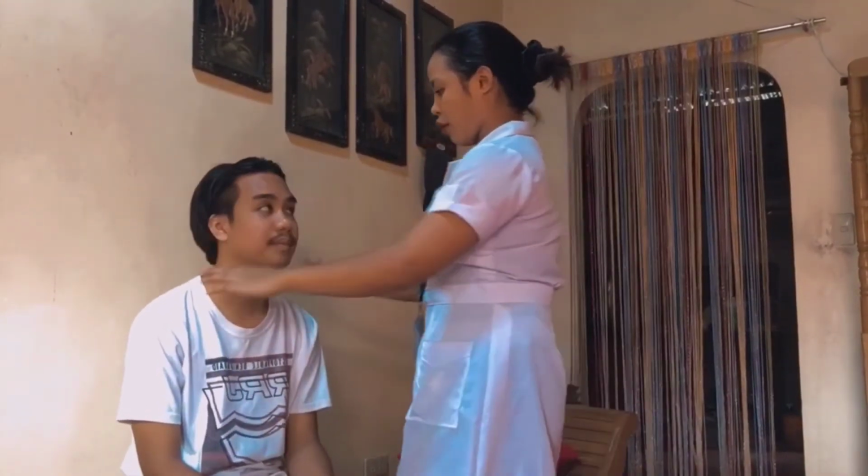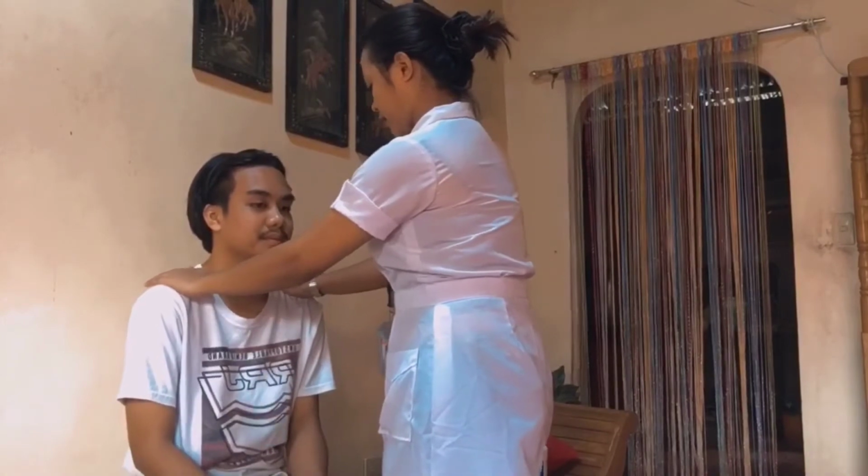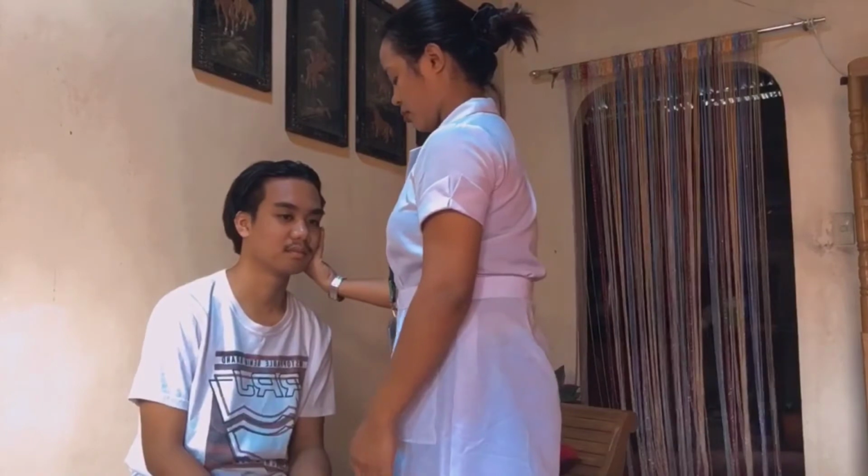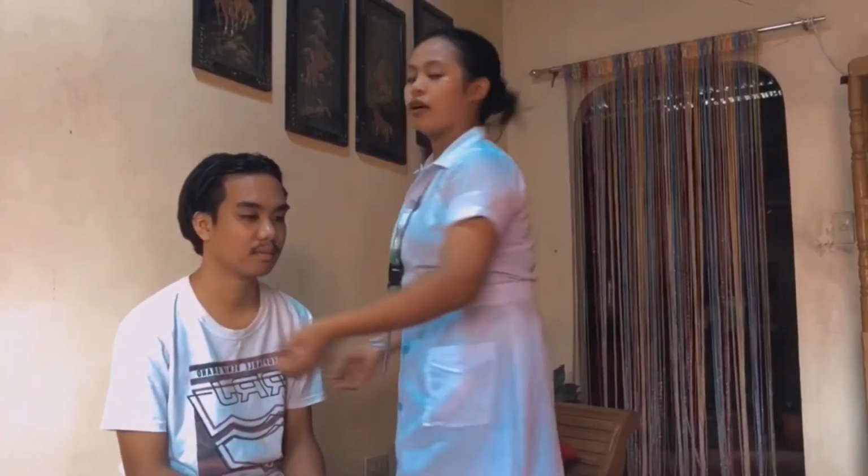Okay, now we will proceed to cranial nerve number 11, the accessory. Ask the client to shrug the shoulders against resistance from your hands and to turn the head to the side against resistance from your hand, and do that vice versa. Okay, so sir, pwede niyo po bang kontrahin po yung kamay po? Sa baba po. Sa side po. Okay. So, everything is good.